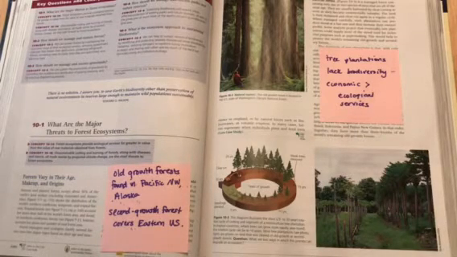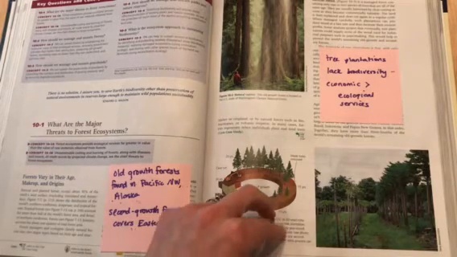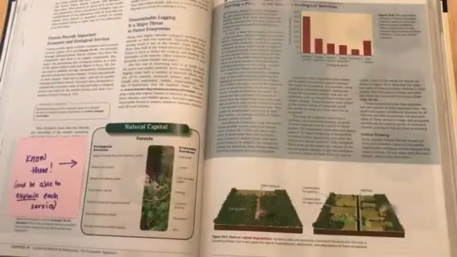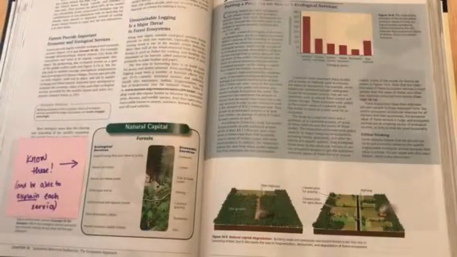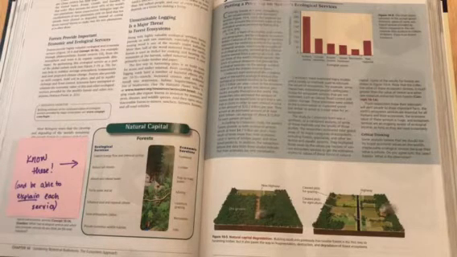The book discusses tree plantations, something important to remember about tree plantations. Think about if you go and pick out a Christmas tree and all the trees look the same, monoculture, right? Lacks biodiversity. So economic services here outweigh ecological services. Definitely know the natural capital, ecological services and economic services that are presented on page 220. You need to be able to explain what that does.